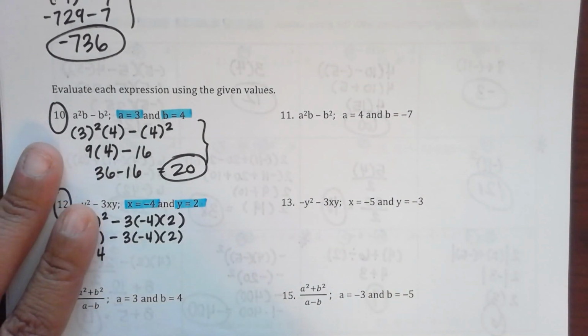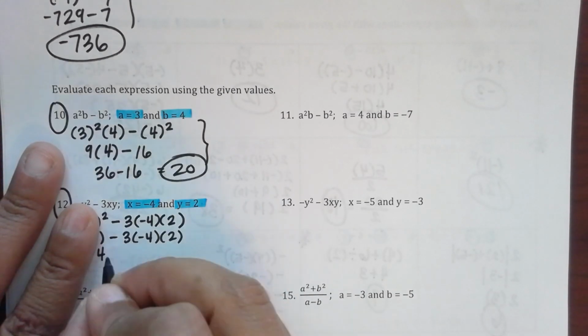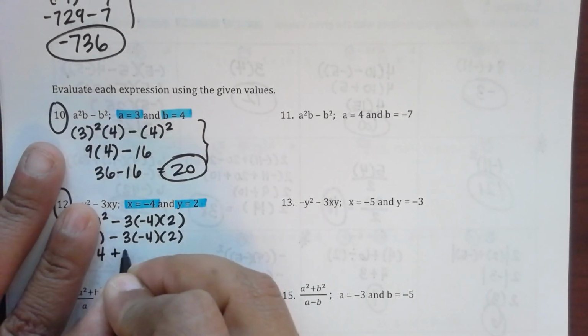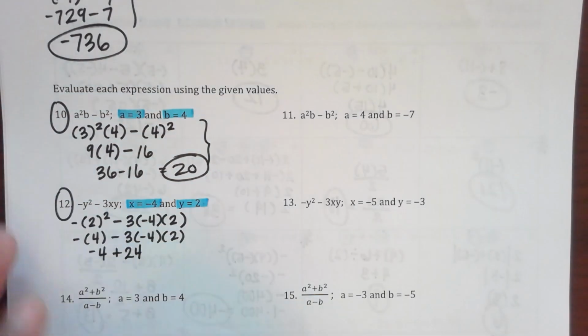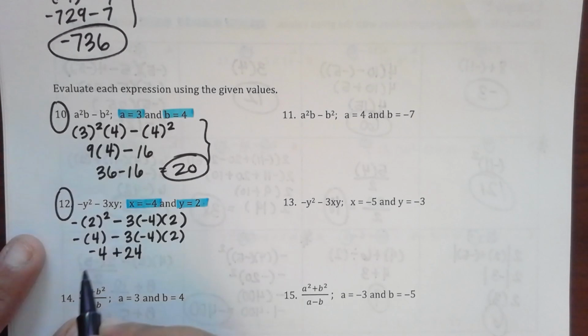What'd that get you? Negative 24. Not negative, 24, because two negatives make a positive. What do I need to do next? Negative 4 plus 24. Type in negative 4 plus 24.